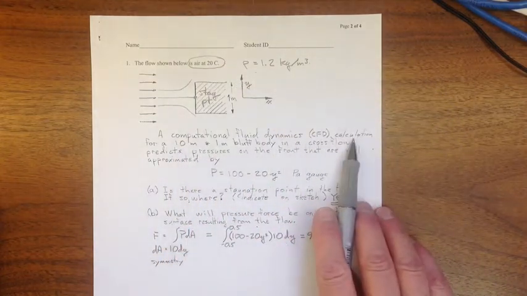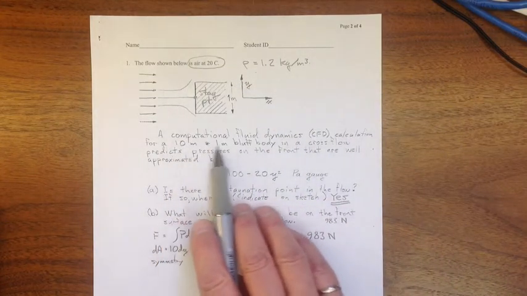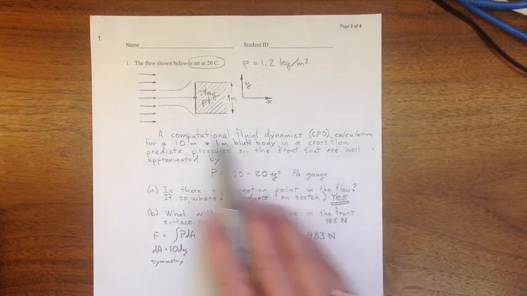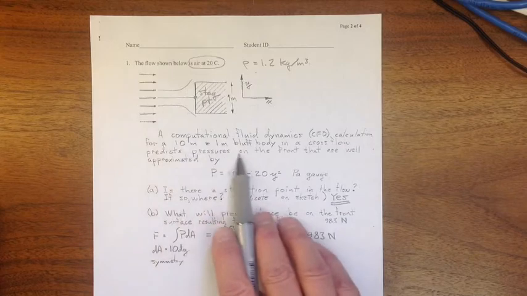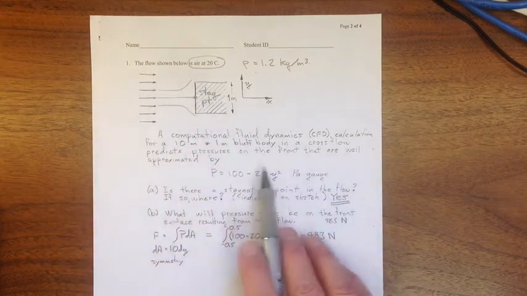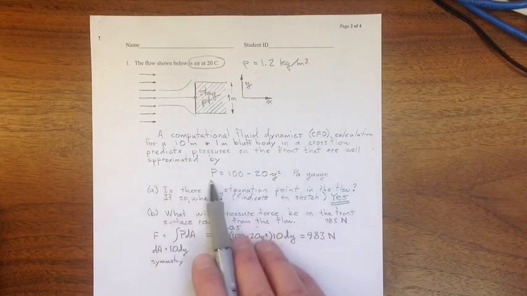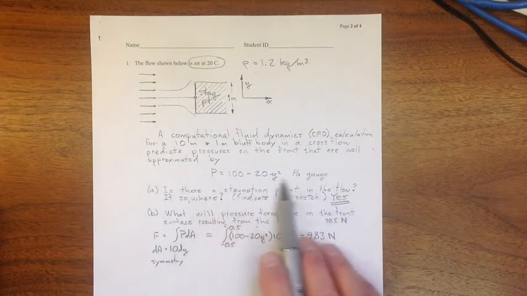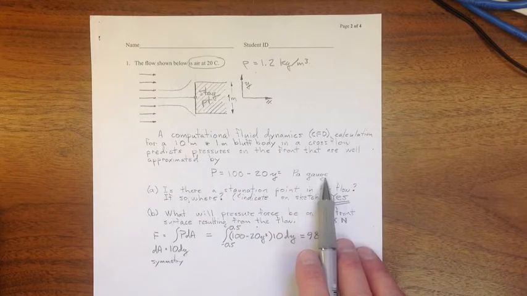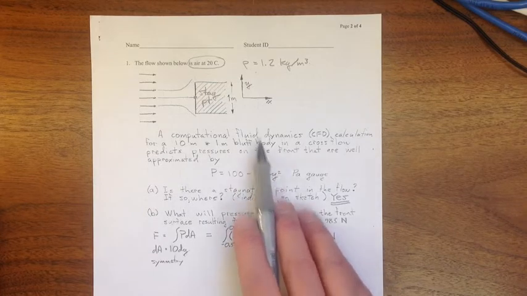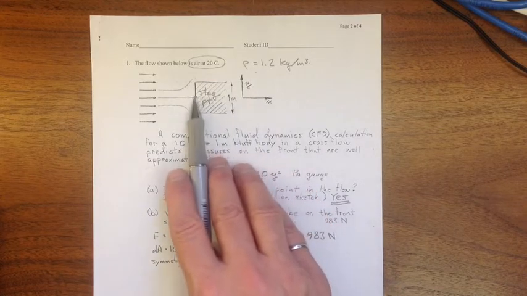The CFD model for this 10 by 1 meter bluff body, this square block, in a cross flow, predicts pressures on the front, the side facing the flow, that are well approximated by this equation. And in this case, I just made up this equation, so it might not be the actual pressure, but it's the one you use in the question.